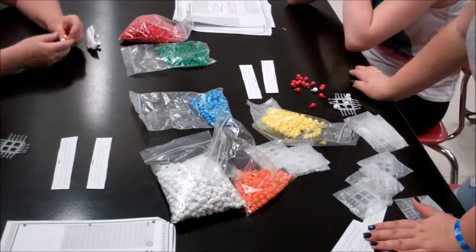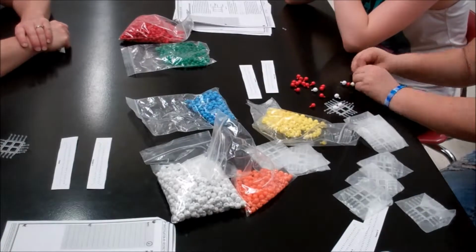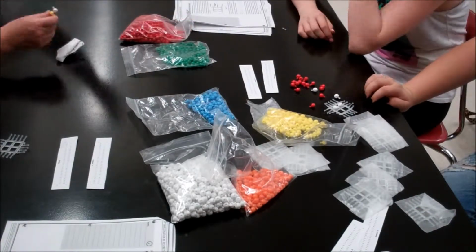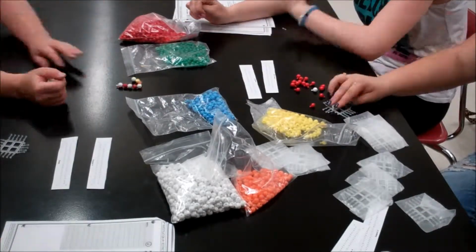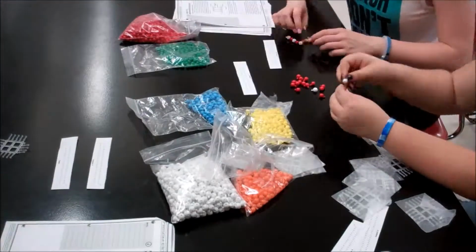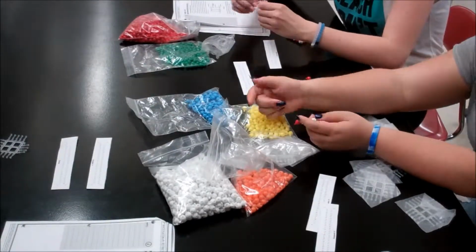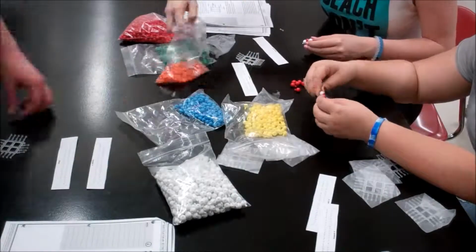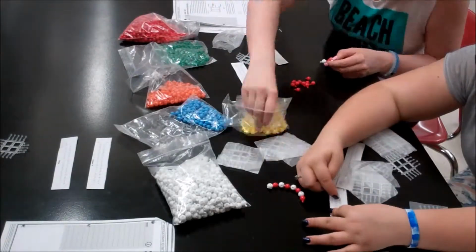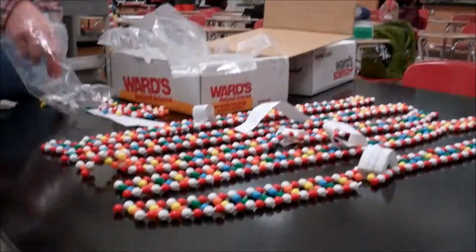And we had to connect these base pairs using the plastic connectors, which represented the hydrogen bonds between the 2 different nitrogenous bases on the different strands of the DNA molecule. So once we were done assembling the DNA molecules, they looked like these.